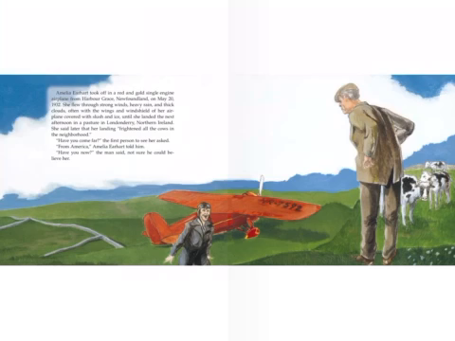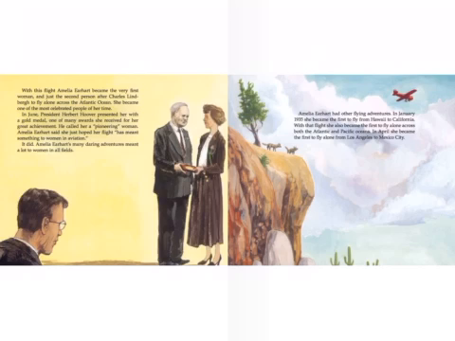"Have you come far?" the first person to see her asked. "Well, from America," Amelia Earhart told him. "Have you now?" the man said, not sure he could believe her. With this flight, Amelia Earhart became the very first woman, and just the second person after Charles Lindbergh, to fly across the Atlantic Ocean. She became one of the most celebrated people of her time. In June, President Herbert Hoover presented her with a gold medal, one of many awards she received for her great achievement.